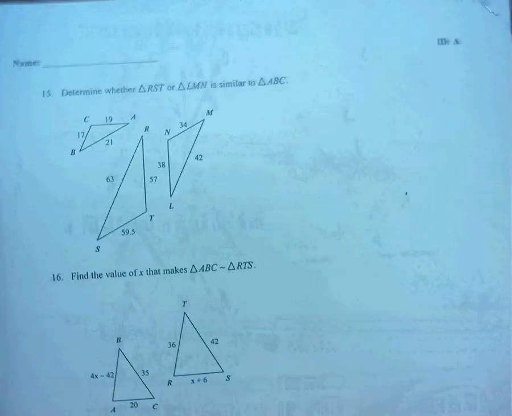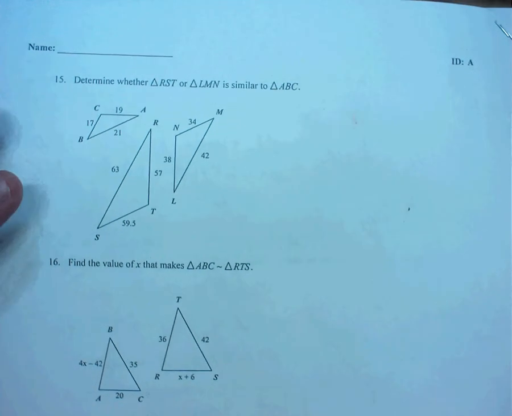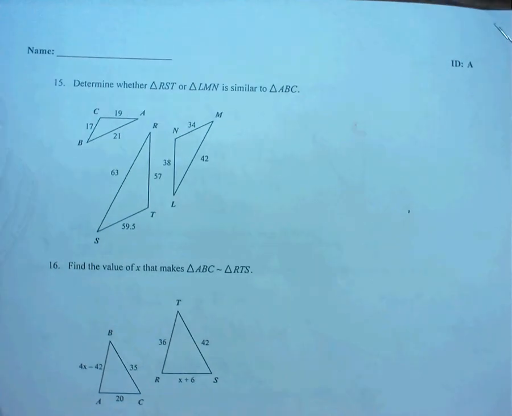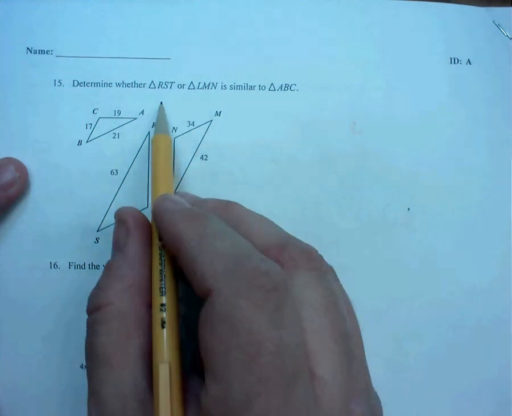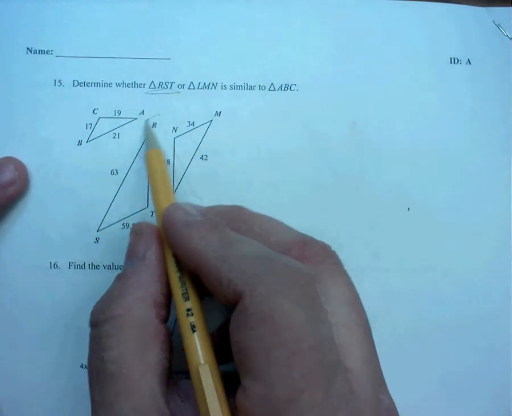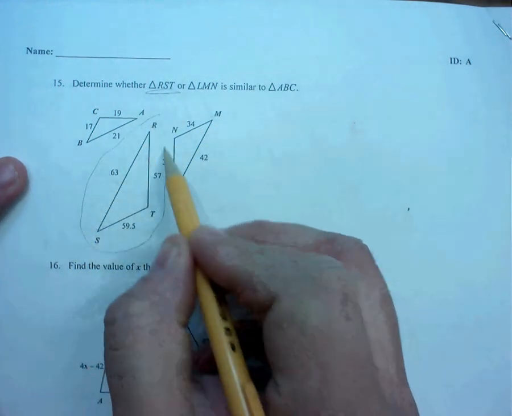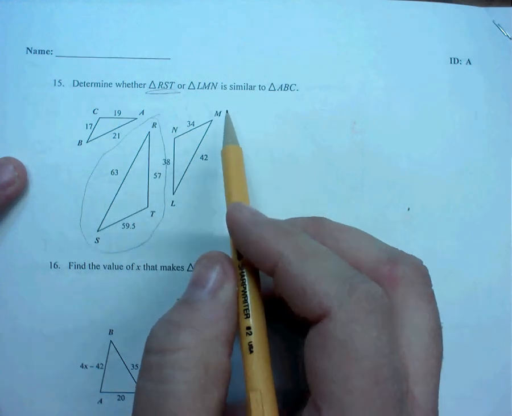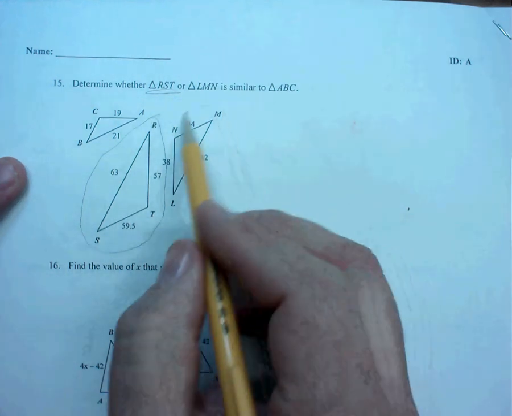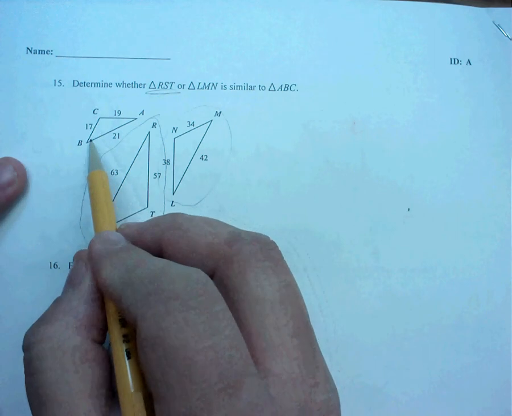Flipping this over, working on problem number 15. All right, we need to prove RST. Which one's RST? This one here is similar. Oh, we need to prove either this one are similar to this one.